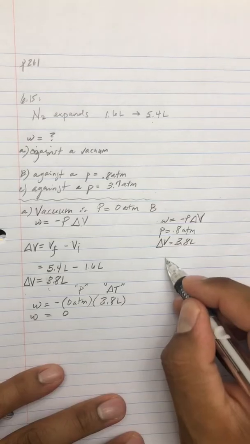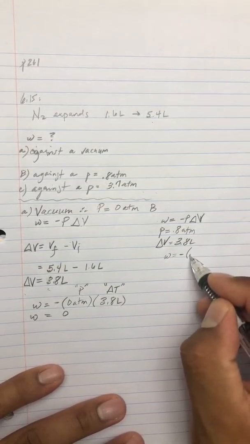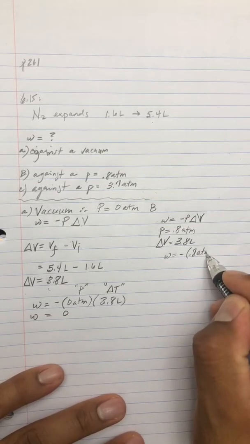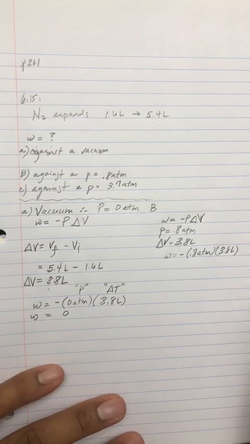Then you just plug it in: negative 0.8 atm times 3.8 liters.